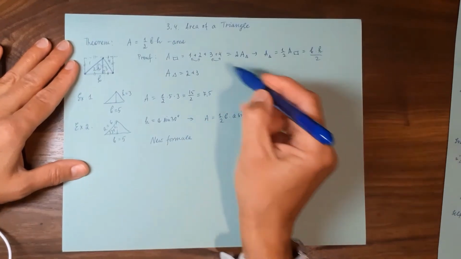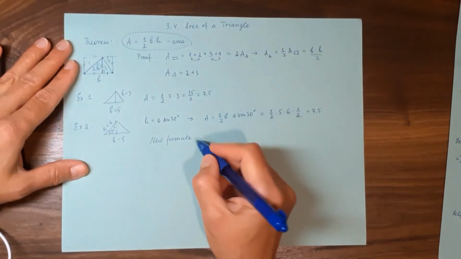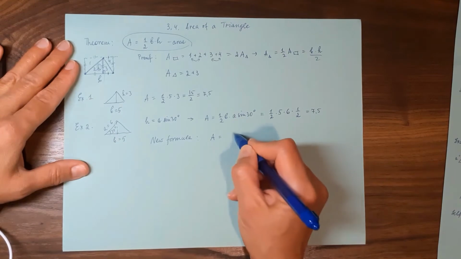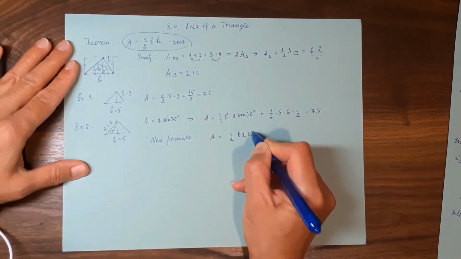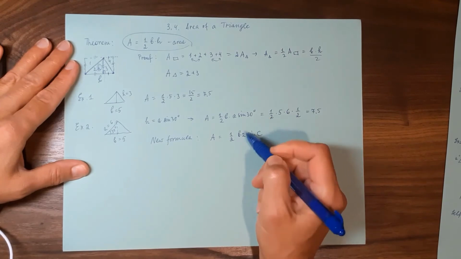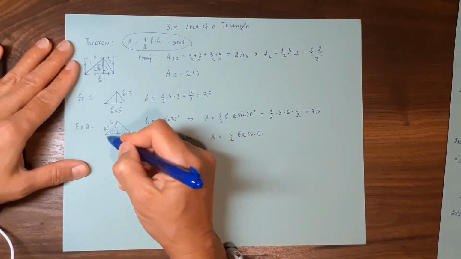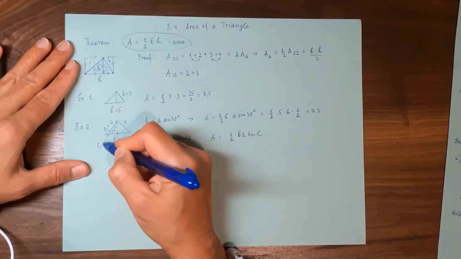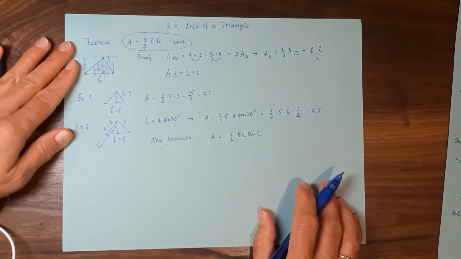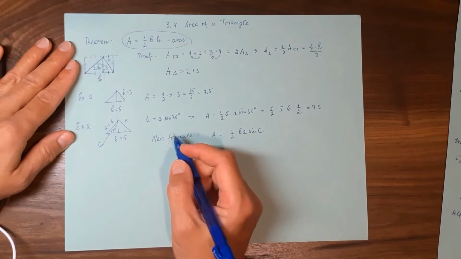The new formula which comes from this example is that area equals 1/2 B multiplied by A sine of the angle. Well, formally that's angle C, so sine of C. But you can remember it as sine of the angle between the sides.